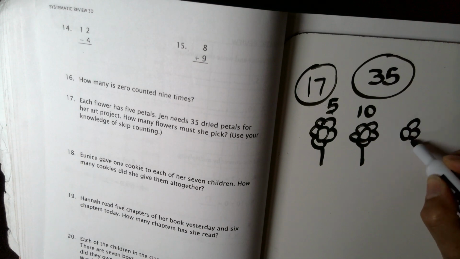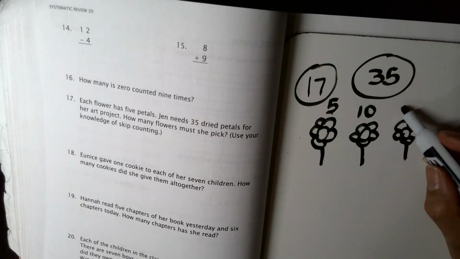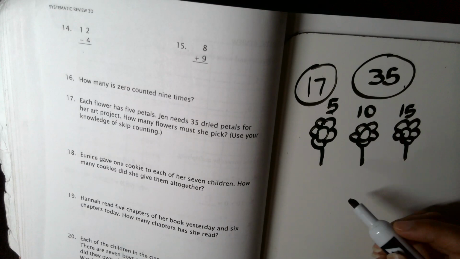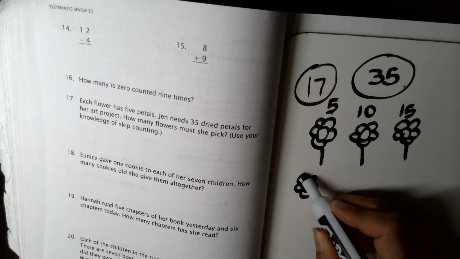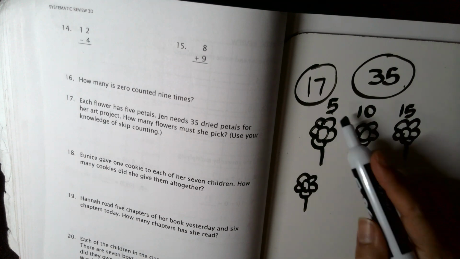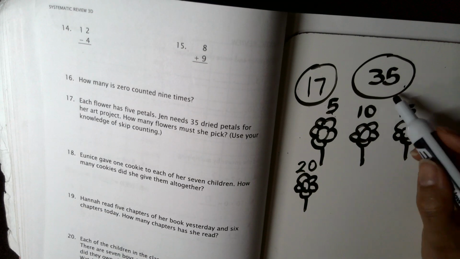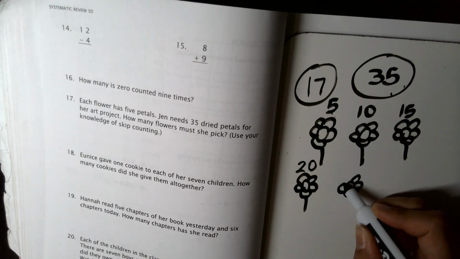Okay, that's still not 35, so I still need more flowers. 1, 2, 3, 4, 5. Okay, 5, 10, 15. That's still not 35, so I'll keep going. 1, 2, 3, 4, 5. 5 more petals. 5, 10, 15, 20. Still not 35, so I still have to keep going. 1, 2, 3, 4, and 5. 5 more petals.